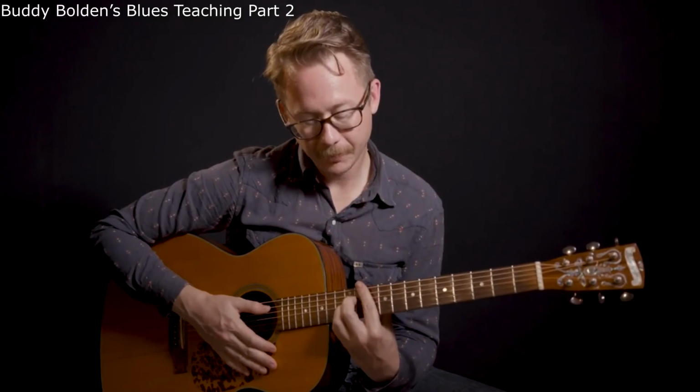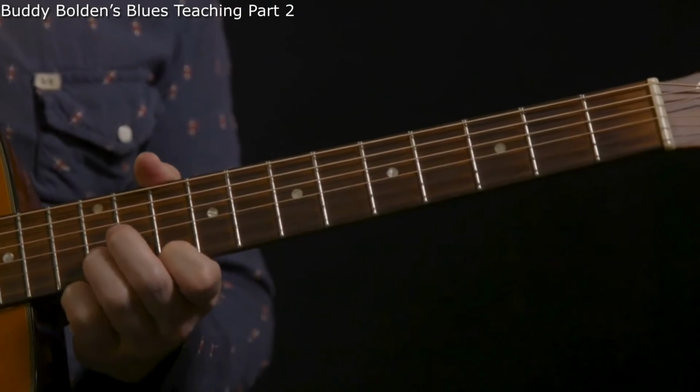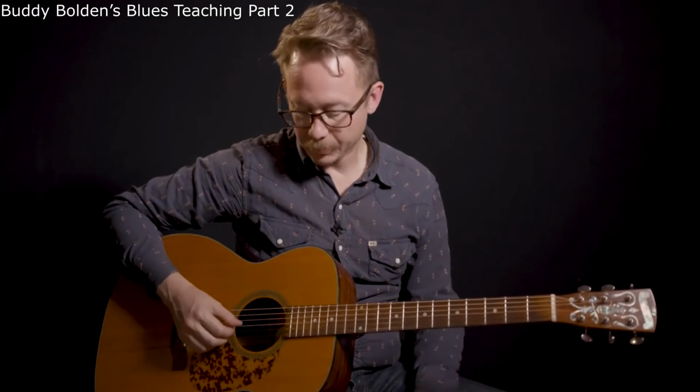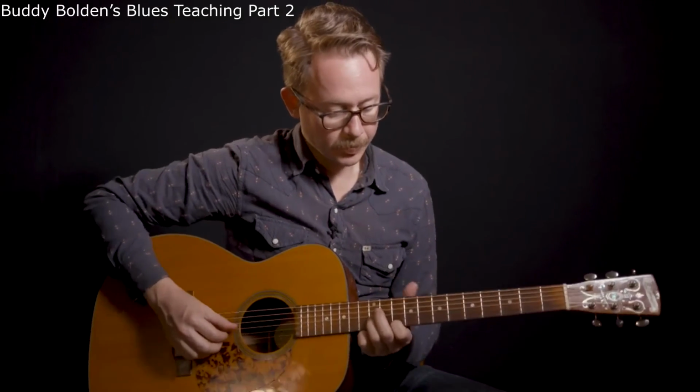But we are going to carve out of that just strings 1 and 2, and then where we were pulsing before with string 6 with our thumb, now we can just pulse on string 3.